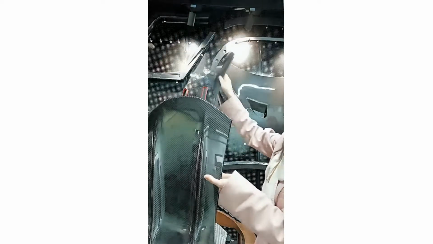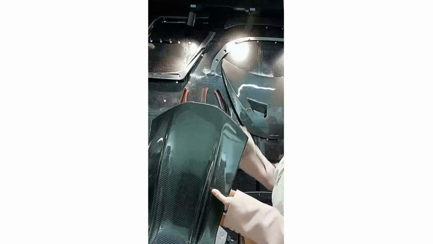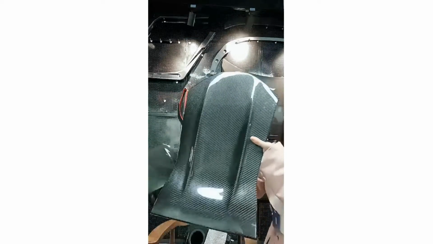Then let's take another one, the A5. We have these parts in the yellow trolley.